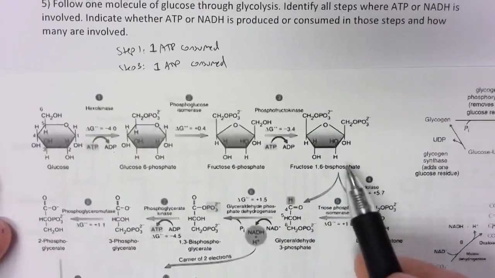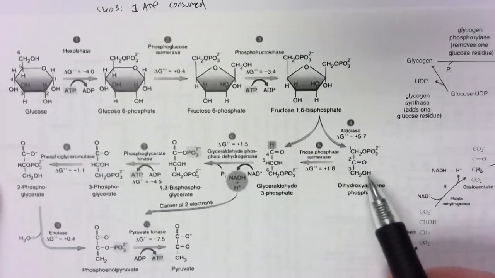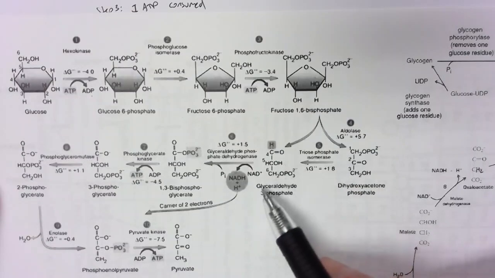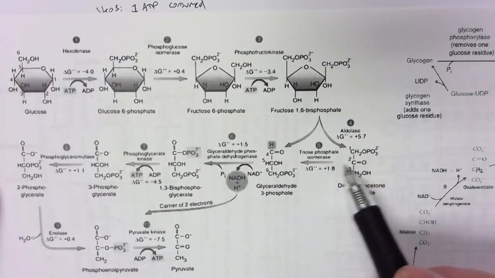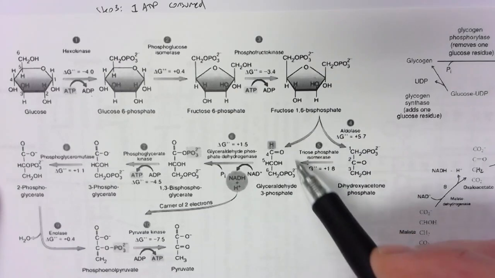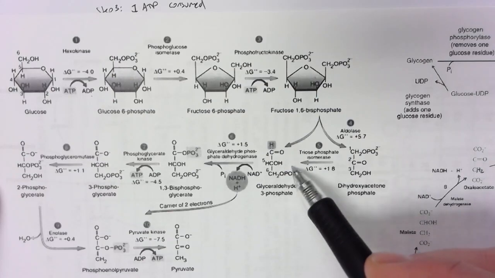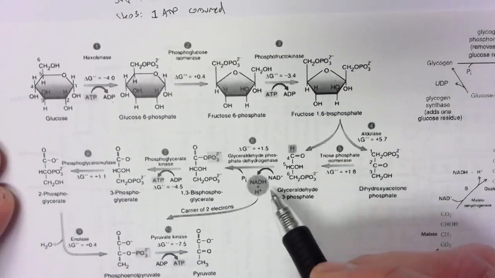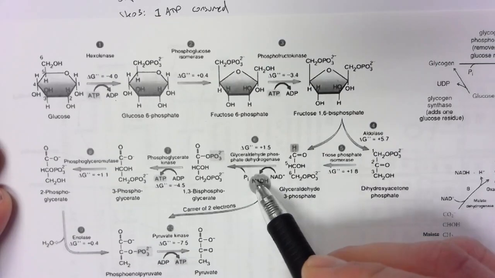Alright, moving on to step 4. This is where the splitting occurs. Okay, so fructose 1,6-bisphosphate is split into 2 molecules, dihydroxyacetone phosphate and glyceraldehyde 3-phosphate. Dihydroxyacetone phosphate is subsequently converted into glyceraldehyde 3-phosphate. So now, at the end of step 5, there are 2 molecules of glyceraldehyde 3-phosphate. Okay? In step 5, NAD is being converted into NADH.